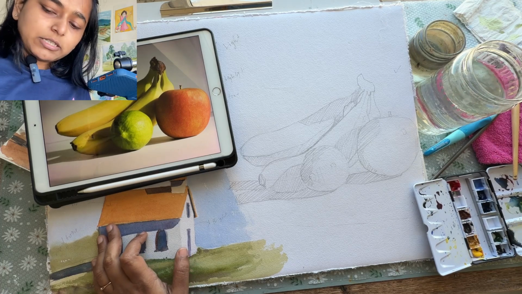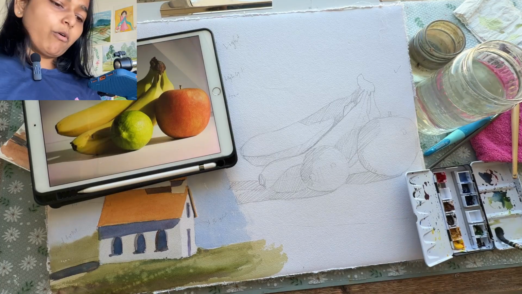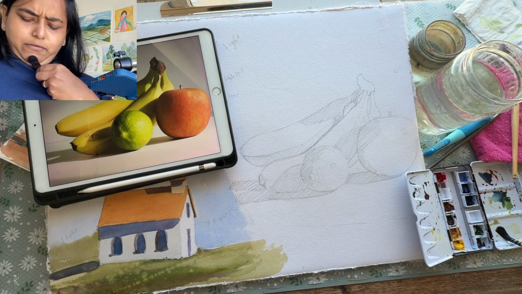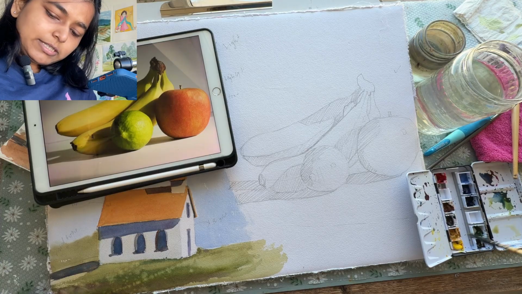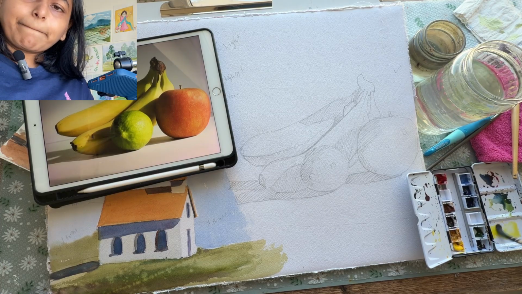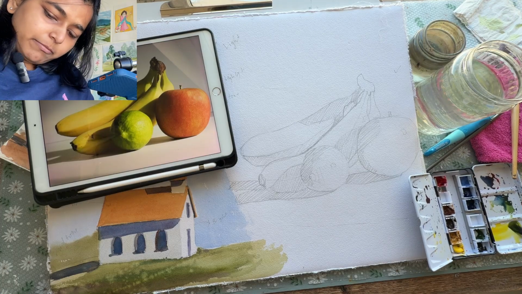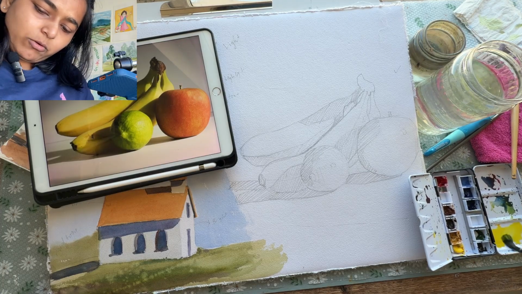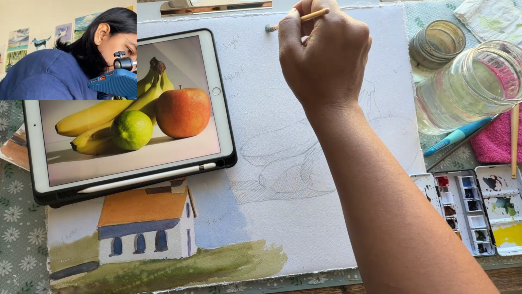First I will start with some yellows. I will check if it is on. Yes, it is on. So let's start. I am taking some yellow and pre-mixing it. I'll show you here.